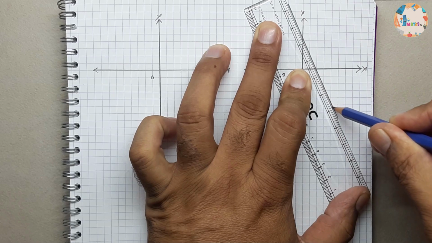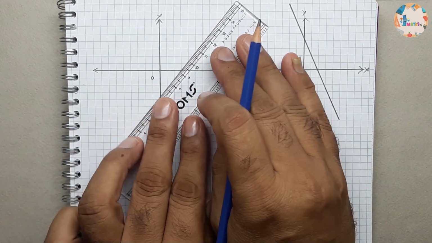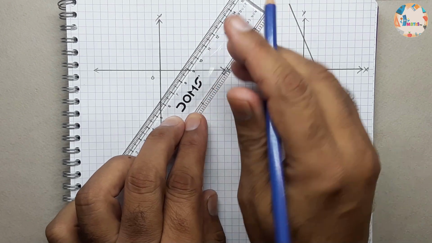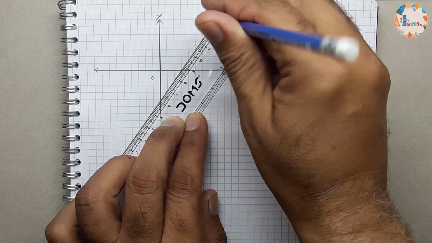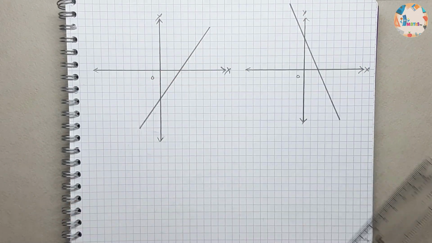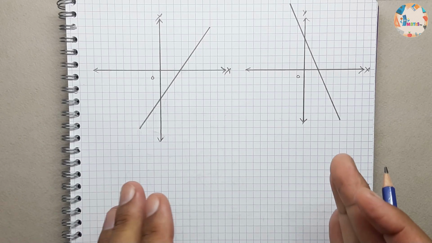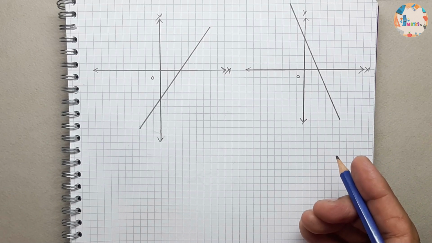So this is the line, and here also we can draw some line. I'm drawing this line on this side as well. So these are two lines which I have drawn for your understanding. Now we will be writing equations of these two lines.